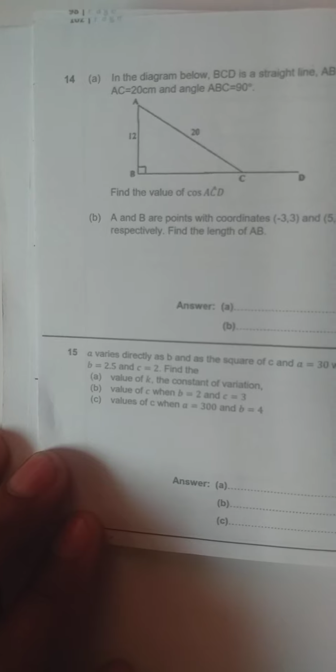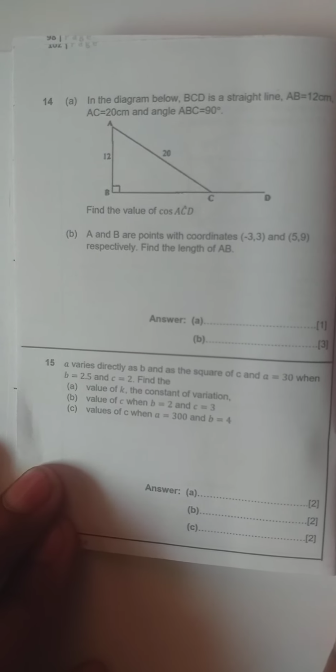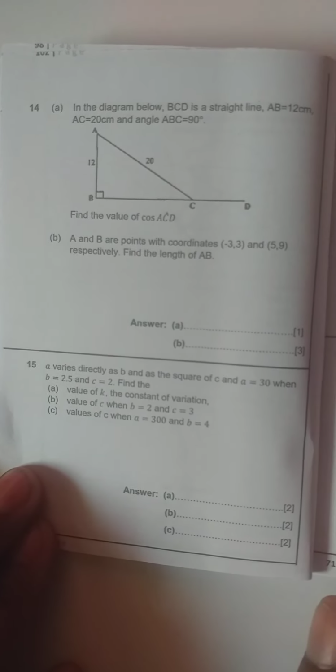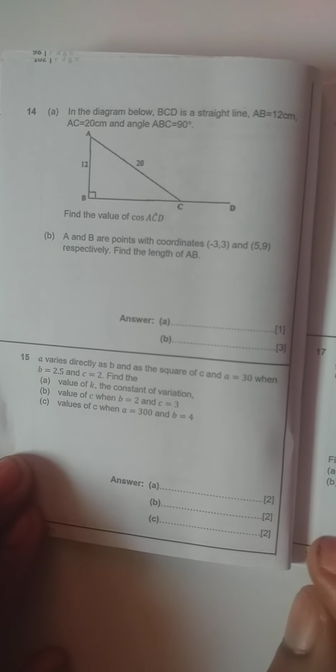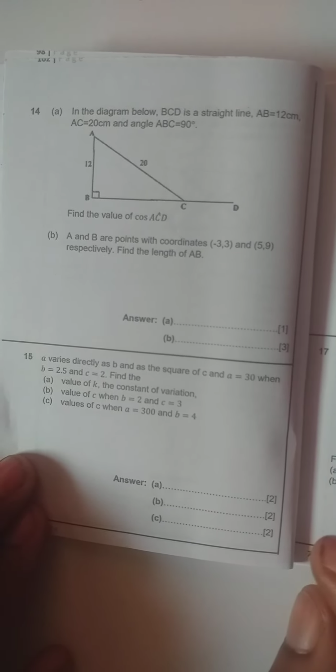Okay, so this is the question for 2019 on variations. The question says A varies directly as B and as the square of C. And A is equal to 30 when B is equal to 2.5 and C is equal to 2.